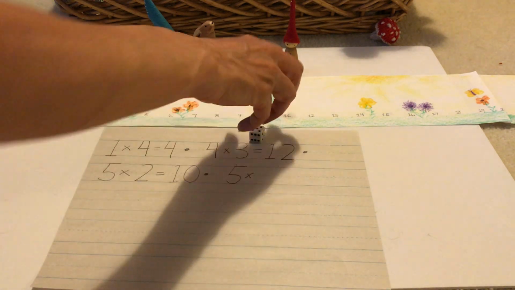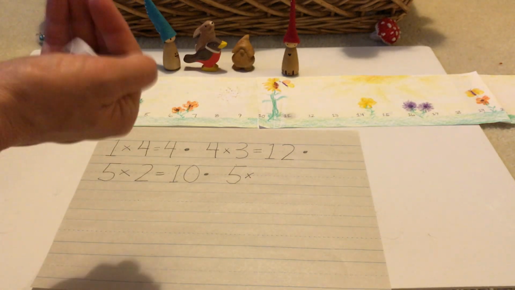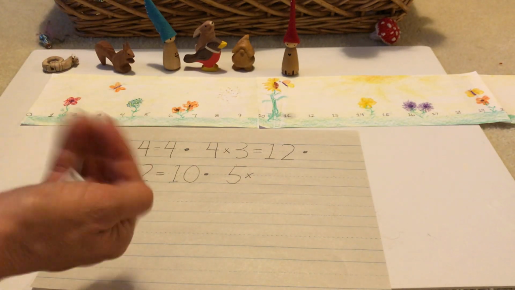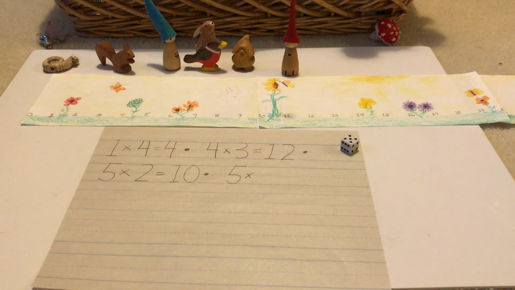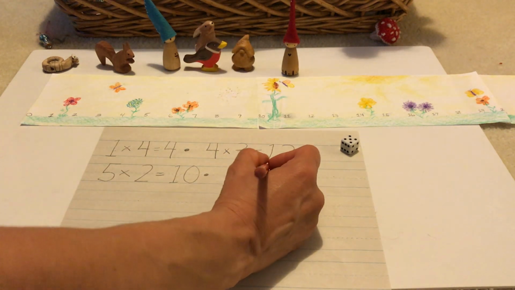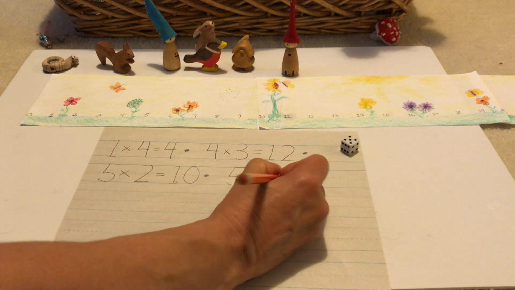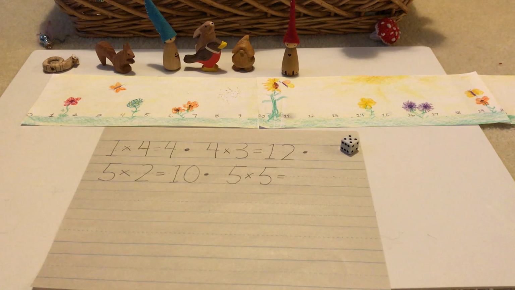times, and we have to roll again for how many what? How many fruits? Okay. Oh, yes, a big number. Yay for big numbers. Okay, 5 families times 5 fruits equals, this is very exciting.